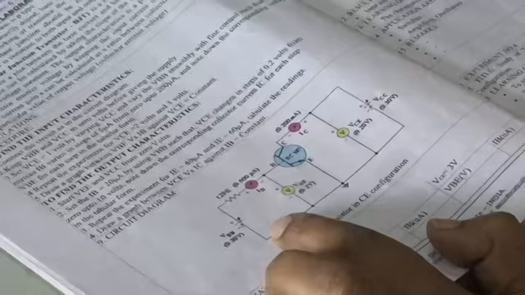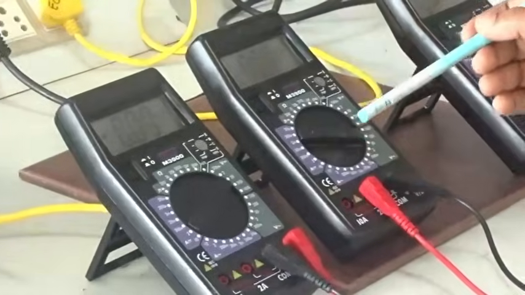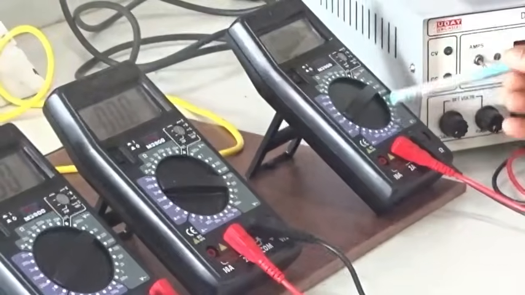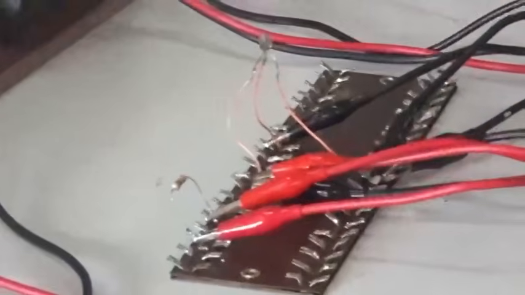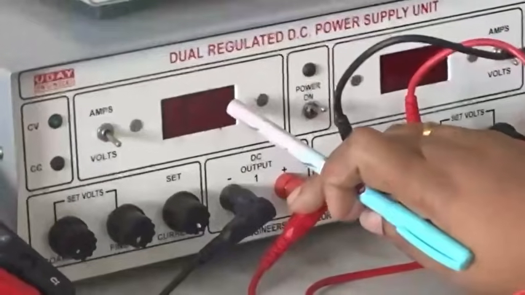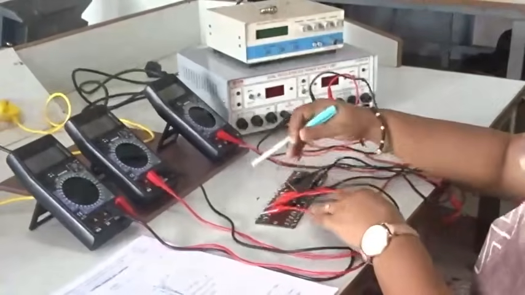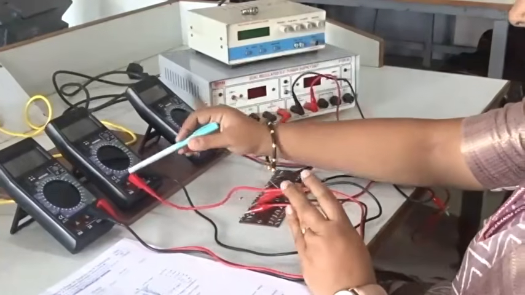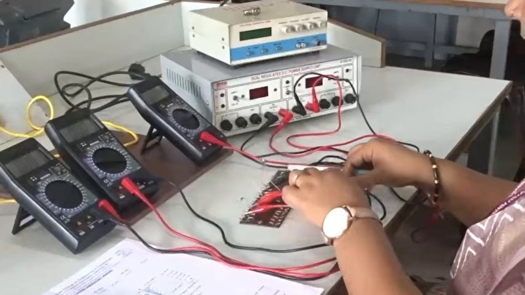So you can see here the circuit diagram. This is a regulated DC power supply and the 3 meters: VBE, IB, and IC. Here you can see the 120 kilo ohm resistor, to which we are providing the supply. The positive terminal is connected to the resistor, and the other end of the resistor is connected to the ammeter positive, IB positive, and IB negative goes to the base terminal.